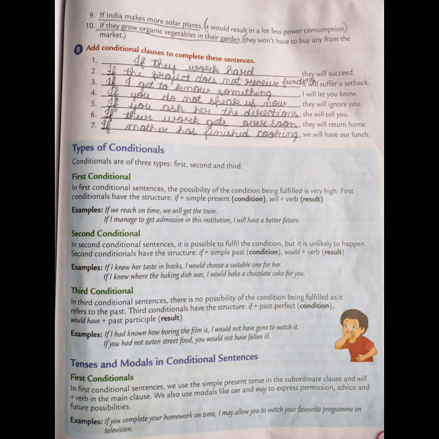We will get the train. Now see, we have used will and then there is the verb which is the result of the action. We will get the train. That means if we reach on time, we will get the train. अब इसके chances बहुत ज़्यादा है कि हाँ अगर time पे पहुँचेंगे तो it is very obvious that we will be able to catch the train.